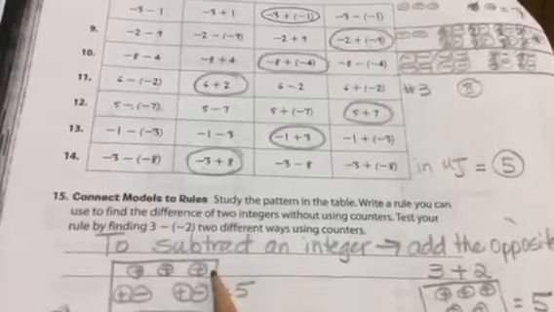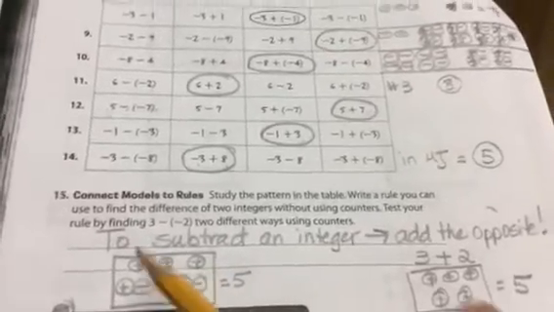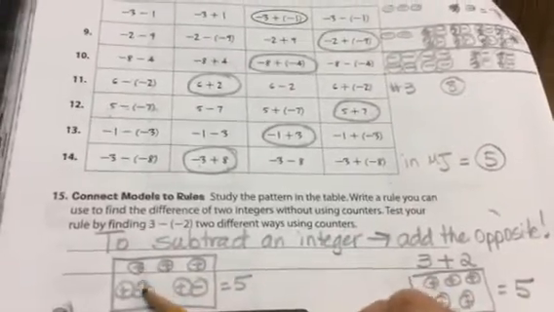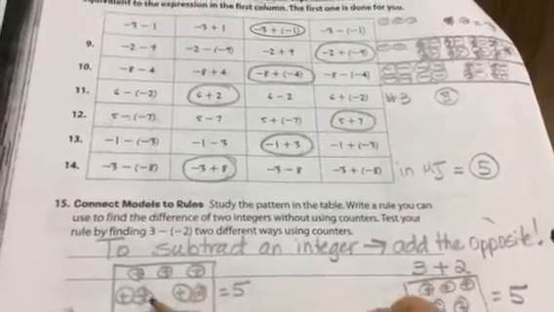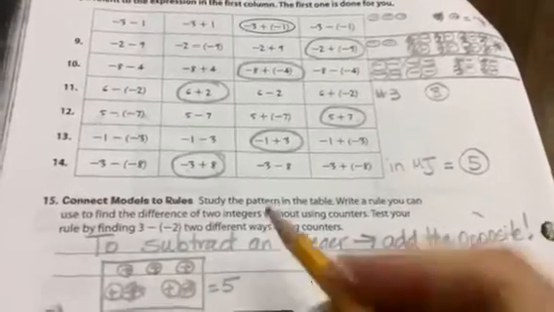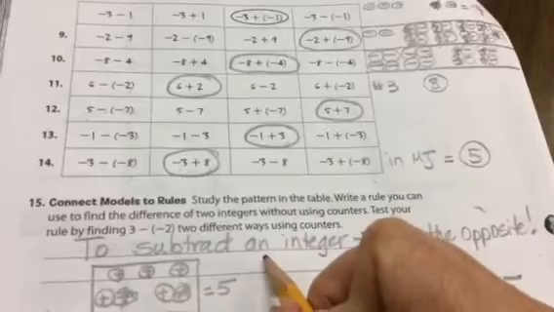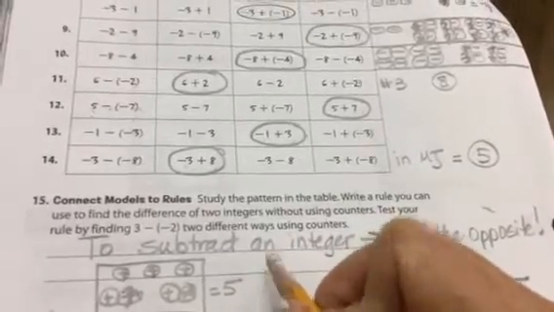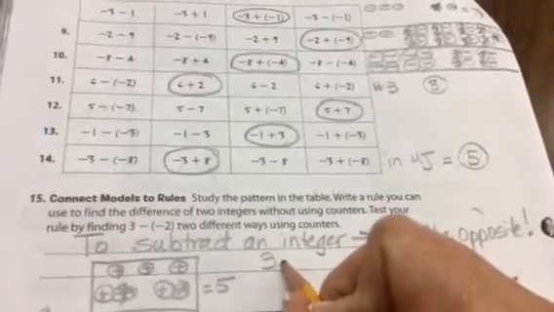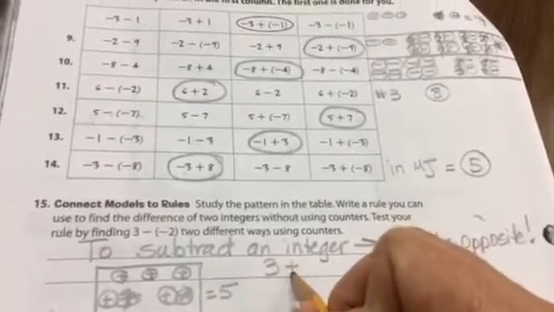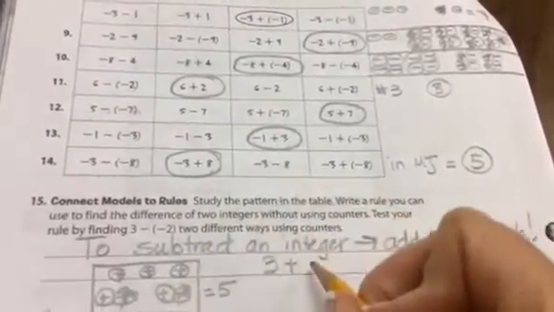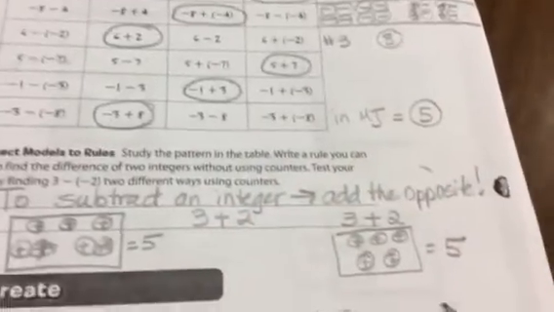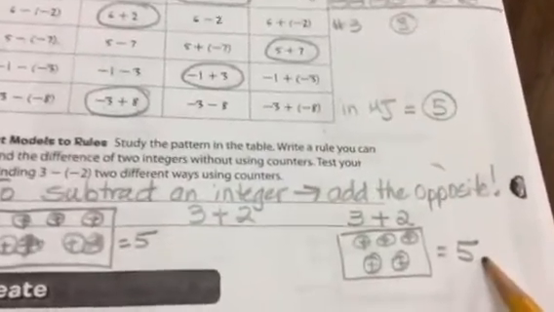Start with 3. I can't take away negative 2. I have to add in 2 zero pairs. Now I can take away my negatives. Take away my negatives. Okay, and I get 5. If I do that with my rule that I came up with, so I'm keeping my first addend, or instead of subtracting, I'm adding the opposite. The opposite of negative 2 is 2. And I showed that here with counters, and 3 plus 2 is also 5. So the rule we came up with works.